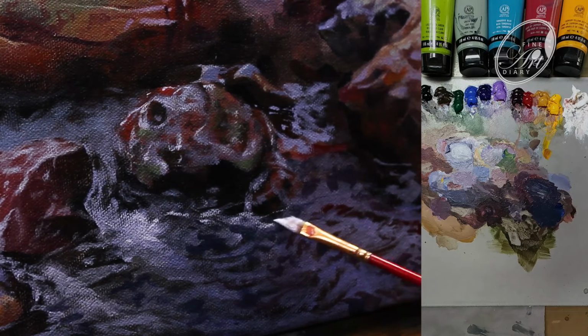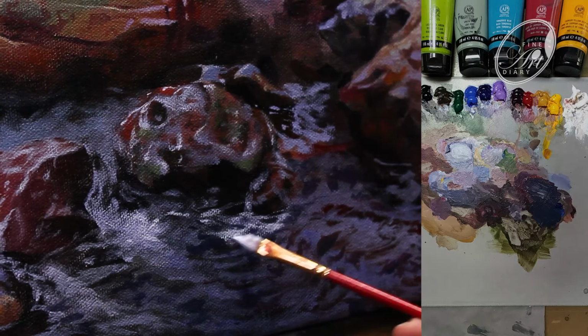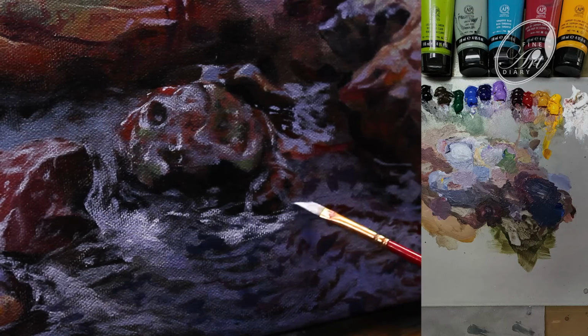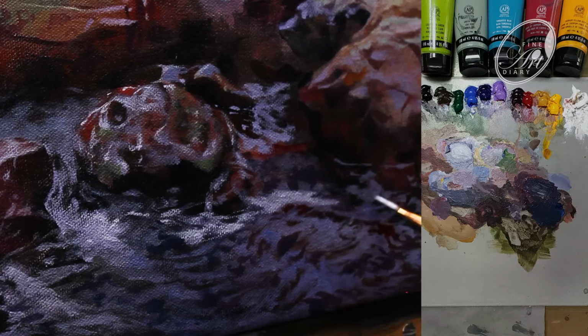I'm trying to find the places where it is directly catching the light from the sky bounds, and that will appear very bright, and at the same time I should not cover the entire area.